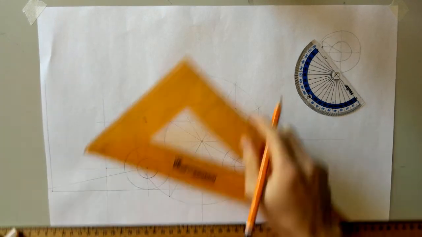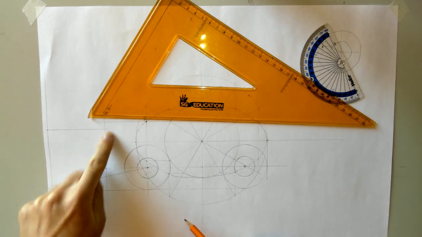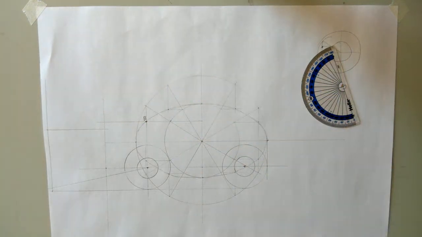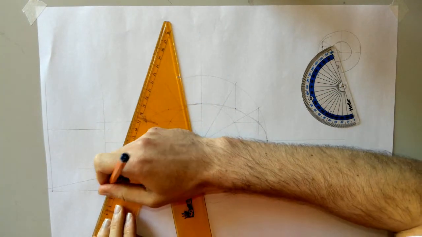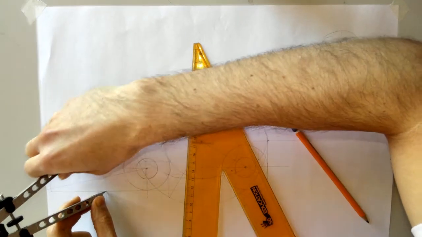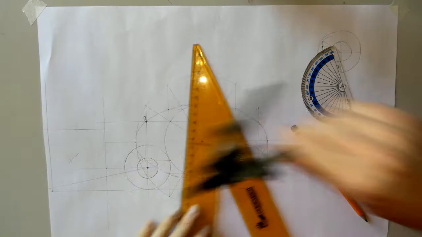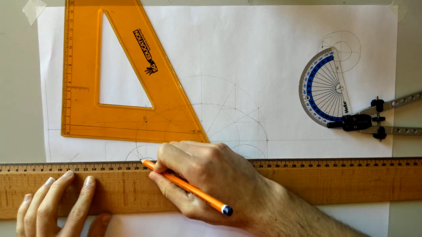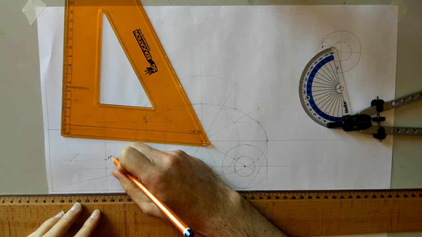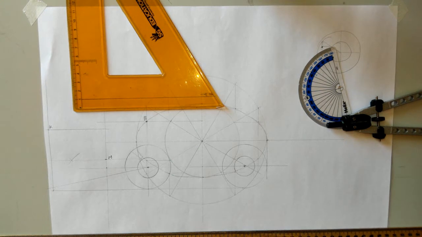So 75 up here, and my parabola is going to fit inside this box here, with the vertex being at M, which is going to be located along the halfway point. So the first thing I can do is actually bisect that line to find my centre point. So there's point M, and there's point K, and there is N.